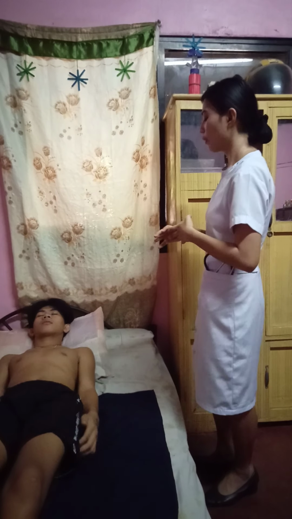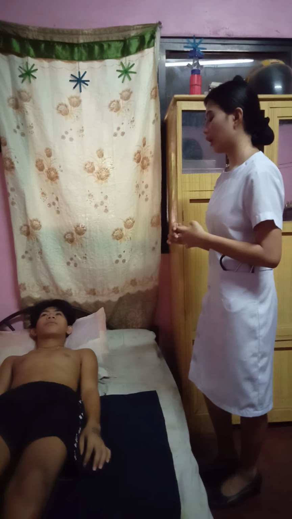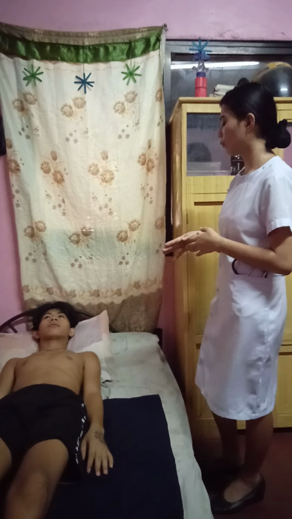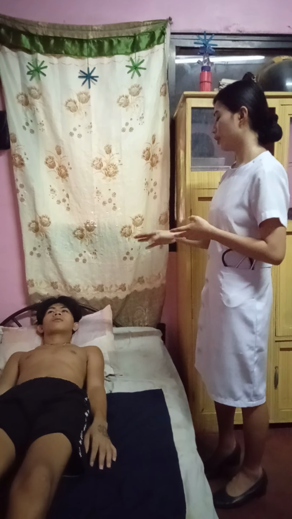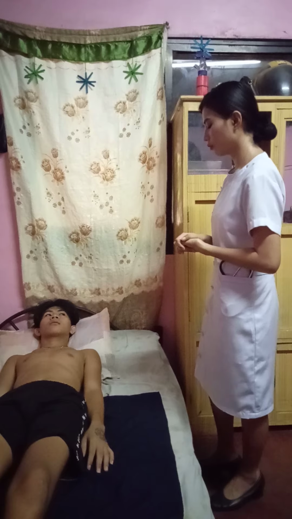because it is important, especially for women who have piercings in their abdomen. So after that, I will be looking for the respiration and the pulsation of the aorta of our patient. And in the patient's abdomen, we can now proceed into auscultating the patient.